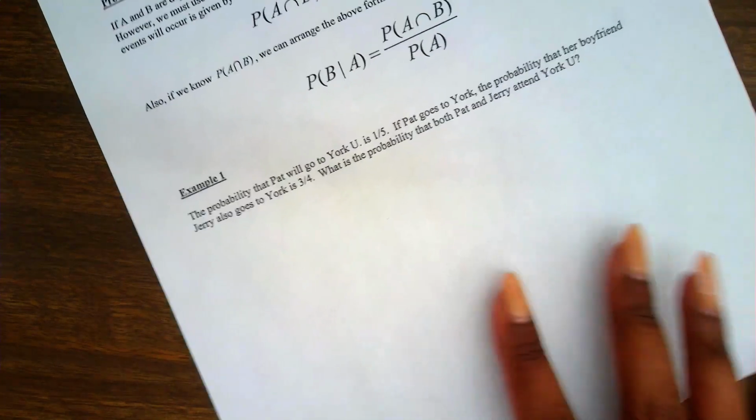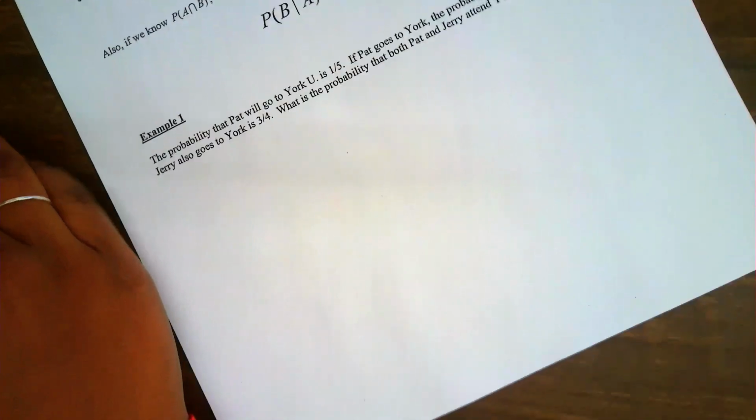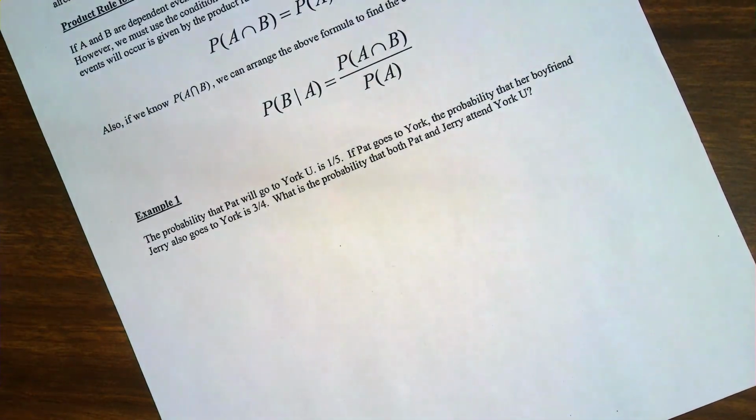Okay, so we'll run through an example. So here it says, I'm just going to shift the camera a little bit. Okay, so here it says the probability that Pat will go to York University is 1/5. If Pat goes to York, then the probability that her boyfriend, Jerry, also goes to York is 3/4. What is the probability that Pat and Jerry attend York University?